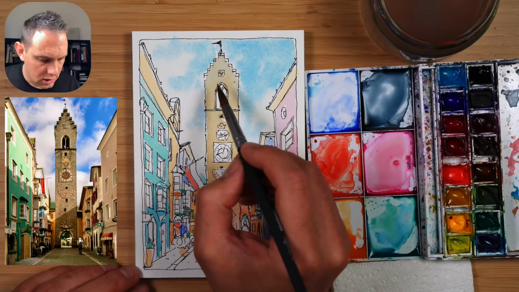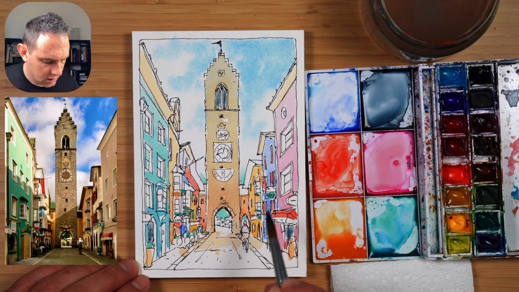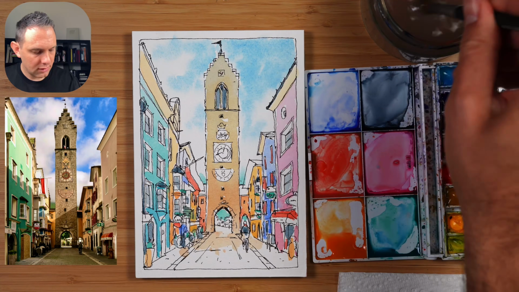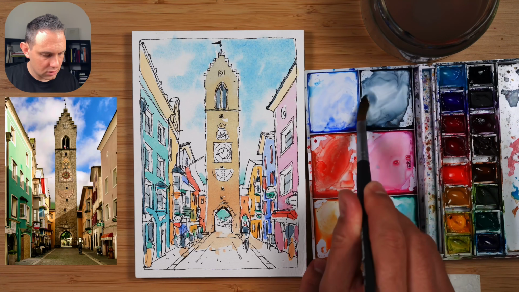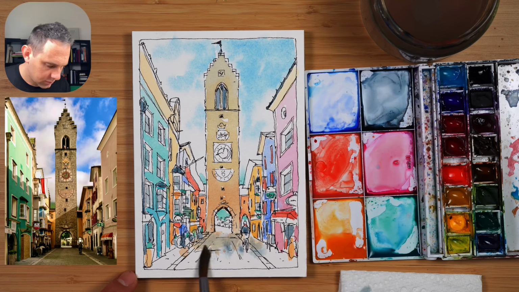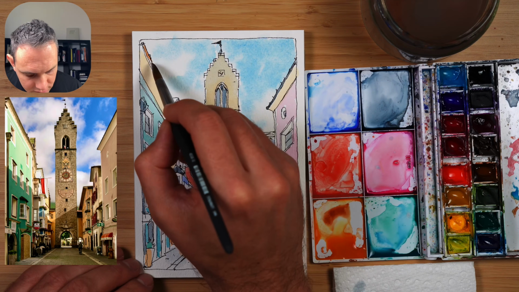Now we're going to use Payne's Grey. We're just doing the darker areas. Payne's Grey on this door here, the doorways, just in the windows. And then the road here needs just a bit of this Payne's Grey, so make sure it's really watered down, not too much. I like burnt sienna across here, it looks like it's slightly browner.